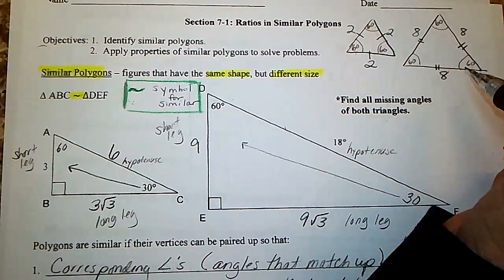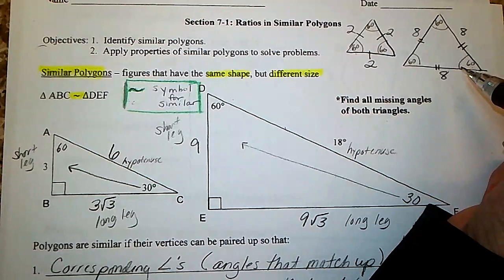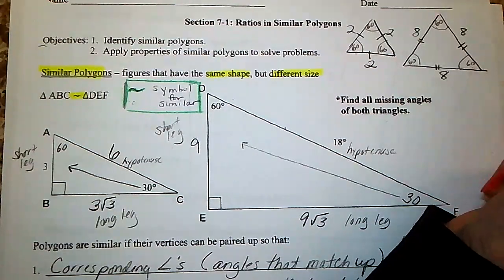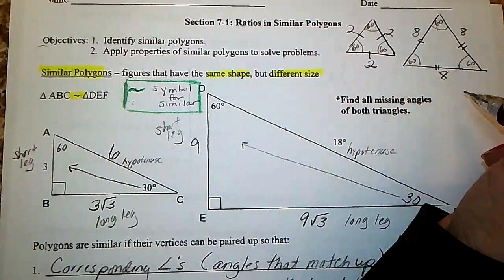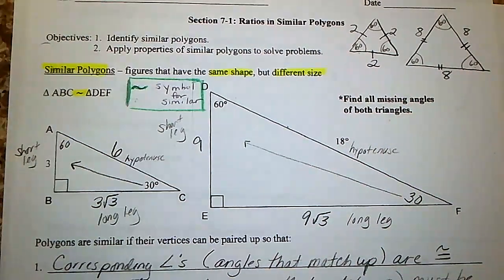Okay, similar, anything can be similar. You can have similar quadrilaterals, similar hexagons. You know, any shape can be similar. You can have two shapes that are similar. But in this case, we're looking at some triangles.